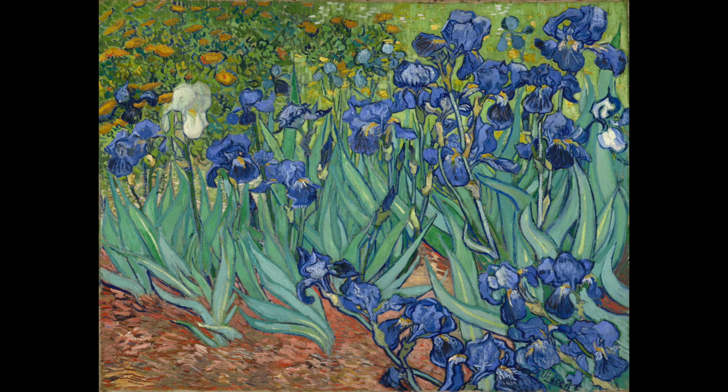This work, done by Dutch painter Vincent van Gogh, is called Irises, or by the original French title Les Iris. The oil on canvas painting was done in Saint-Rémy, France in May of 1889 and is currently located in Los Angeles at the Getty Museum.